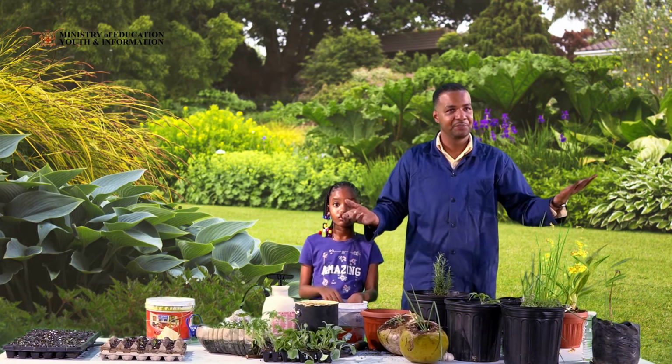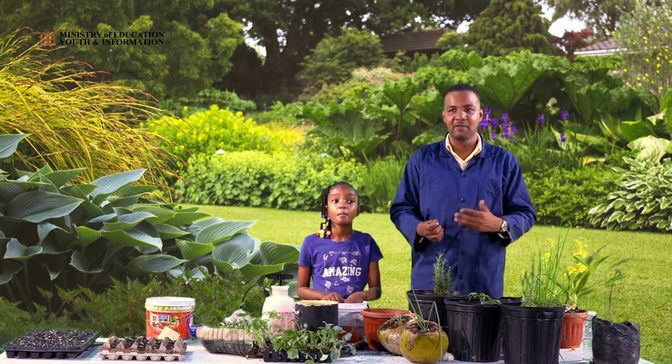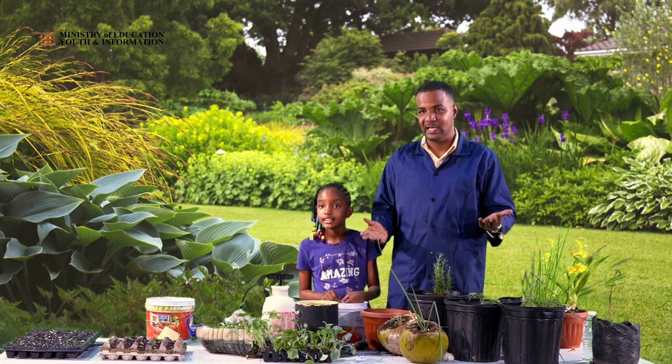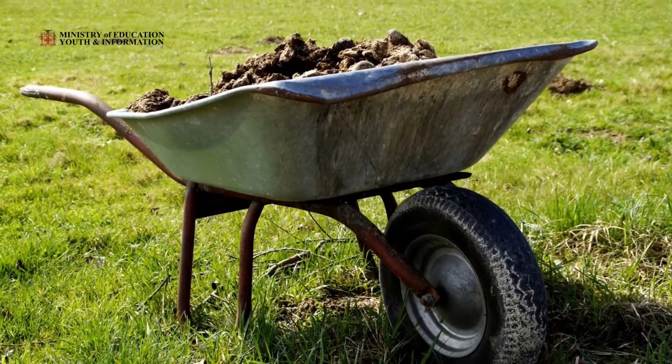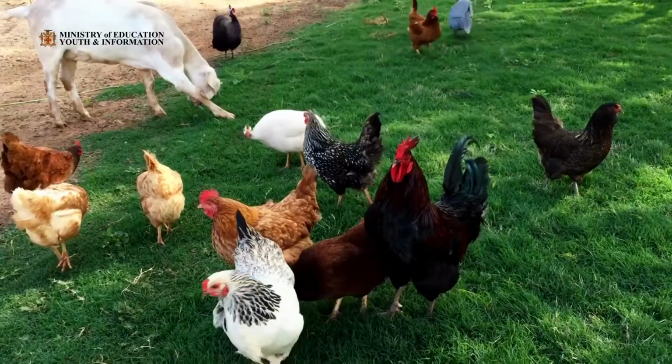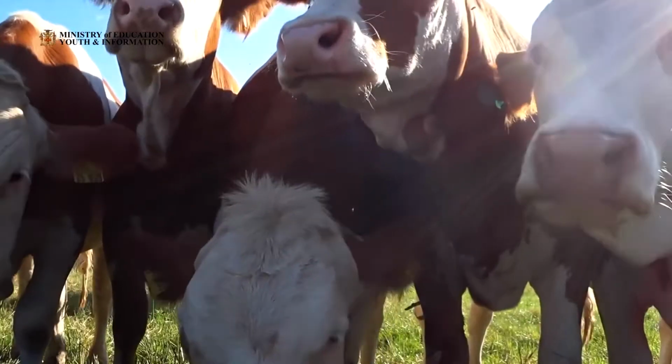So, we'll now move on to applying our fertilizer. We have two main types of fertilizer that we use. We have our man-made fertilizer, and we also have our natural fertilizer. Our natural fertilizer is like our manure coming from your poultry house or your goat pen or from your cattle.